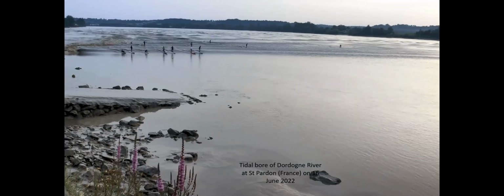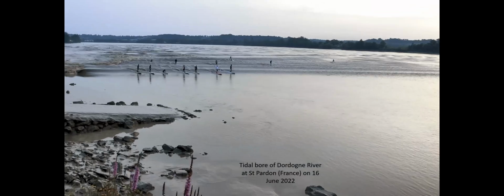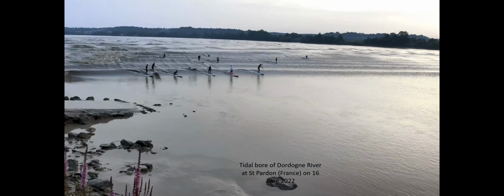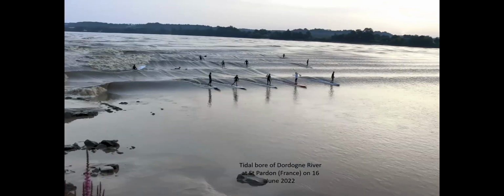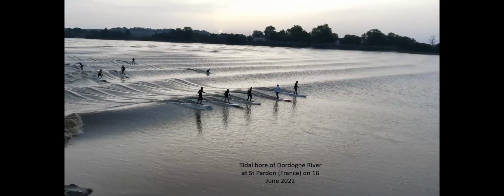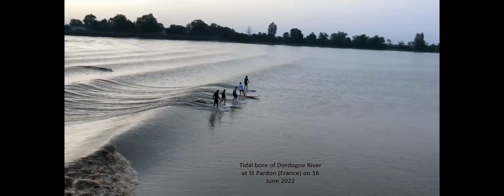The front of the bore is marked by a series of surfers riding at the leading edge, and behind them, we see a train of secondary waves, also called undulations, beneath which the vertical profile of the pressure is not hydrostatic because of the presence of wave crest and wave trough.